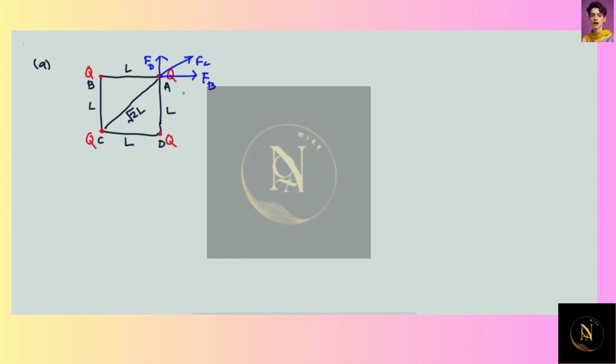Now let's choose a coordinate system in order to find the values of these three forces. So I am choosing the x-axis to be towards the left and y-axis upwards.